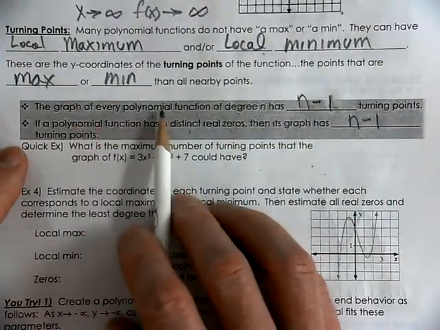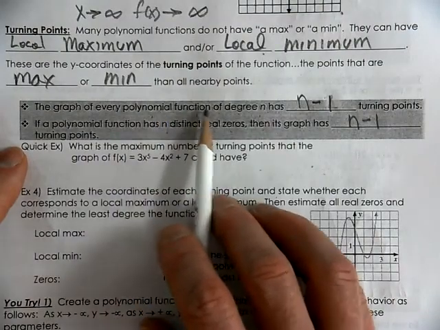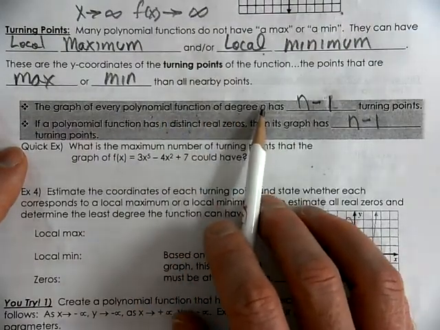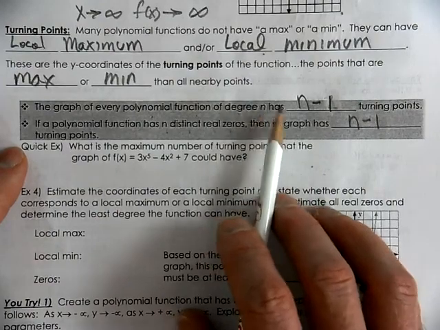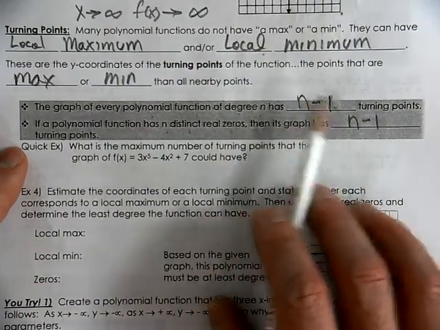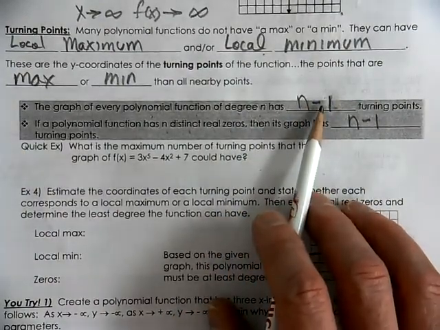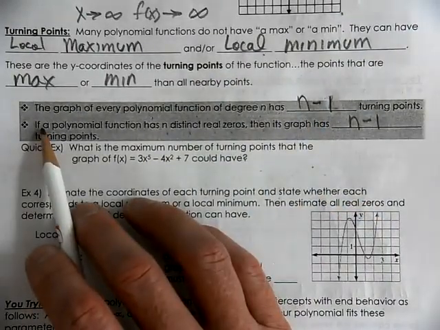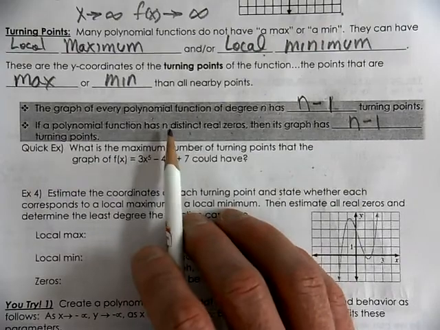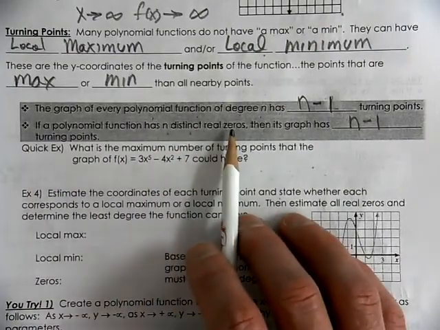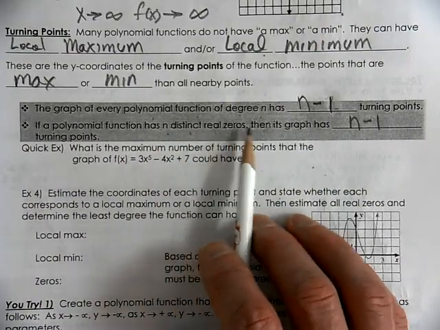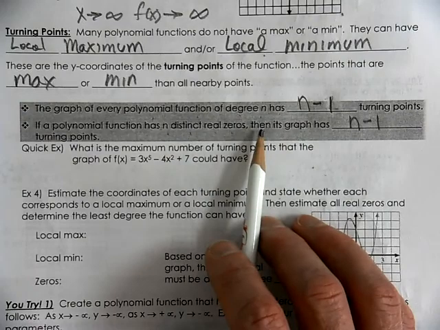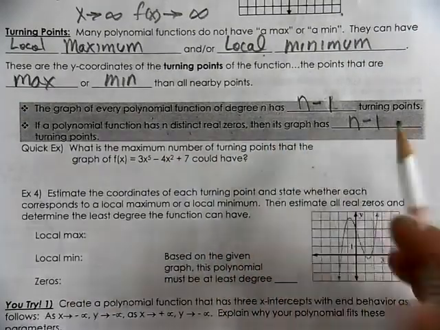The graph of every polynomial function of degree n, so like a cubic, is going to have 3 minus 1. It's going to have 2 turning points, a maximum of 2 turning points. A polynomial function of n distinct zeros is going to have n minus 1.